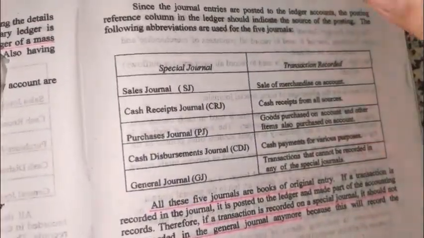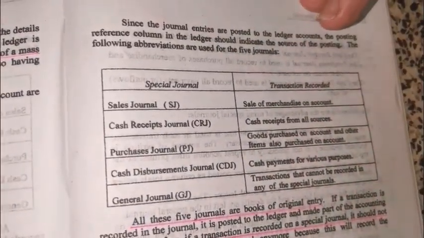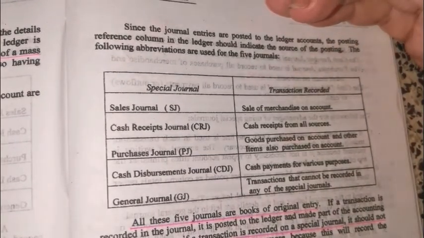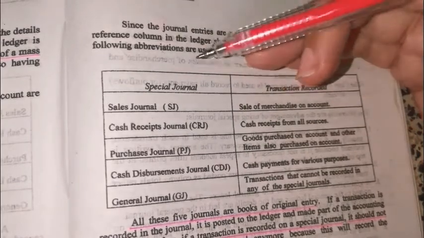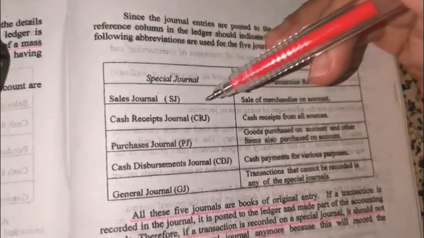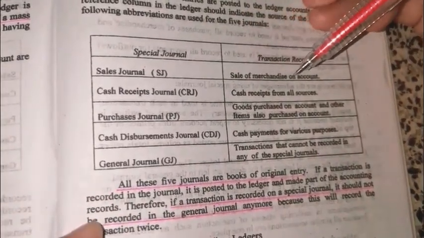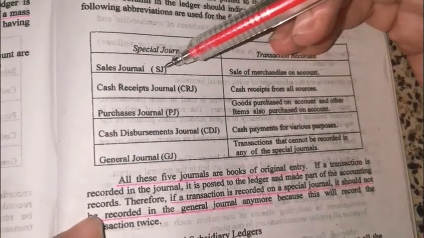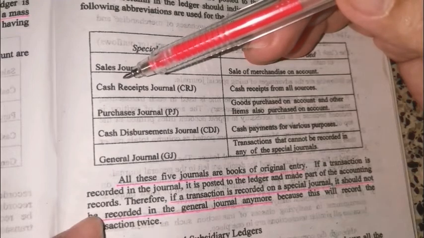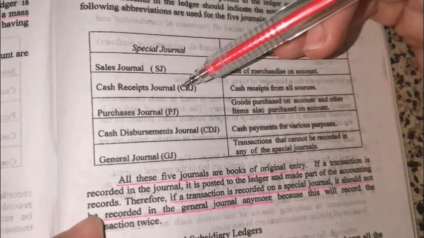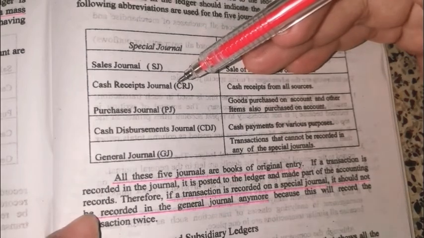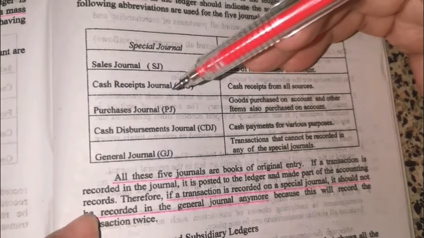Okay. So here is the summary, 'di ba? Here is the summary of the 5 journals and their use. So sabi nga natin for sales journal, all sale of merchandise on account. Sales journal, the abbreviation is SJ. Cash receipts journal for cash receipts from all sources, and the abbreviation is CRJ.